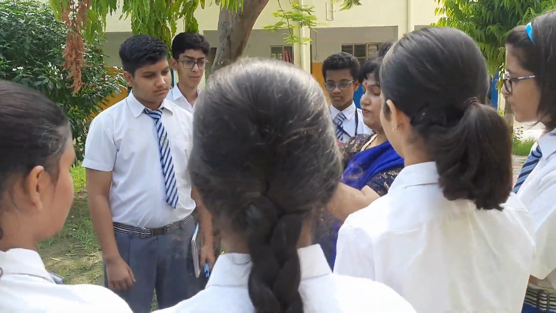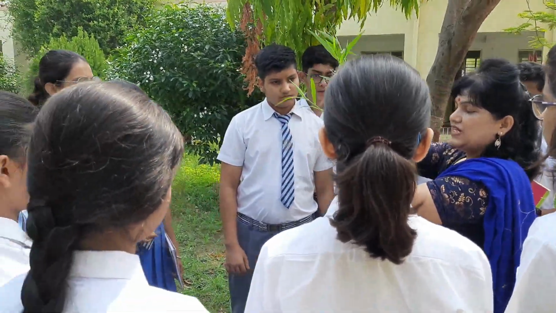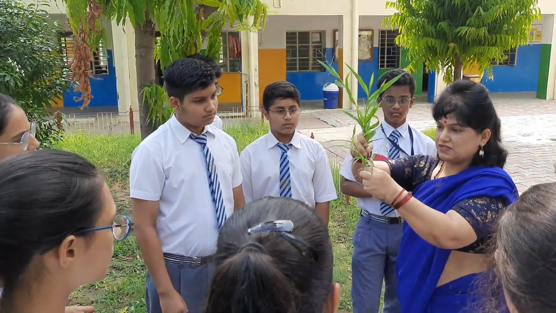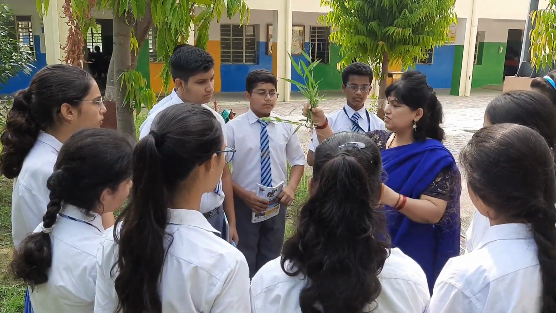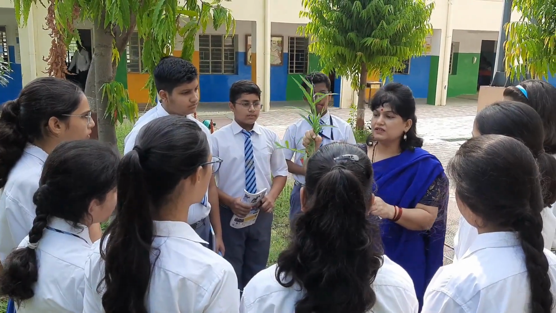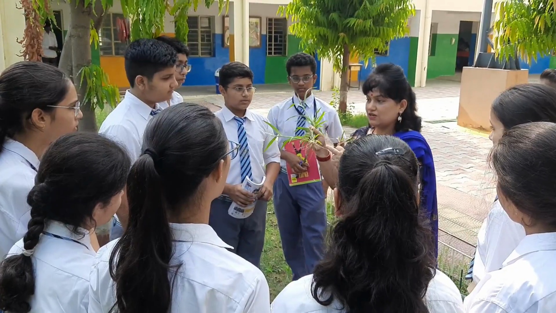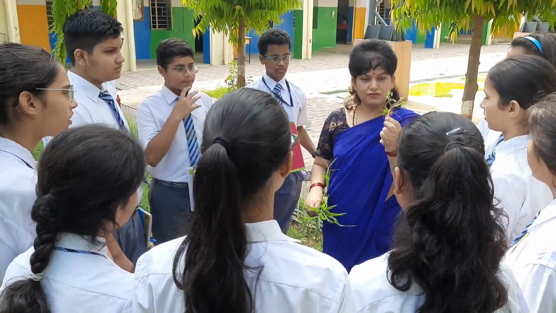Now in case of the fibrous root, what you observe is that the root divides from the base itself, into different parts from the base itself. The plant which shows such a root system will be called fibrous. Which kind of plant will show this kind of root? Monocot. Which kind of plant shows this kind of root? Dicot.